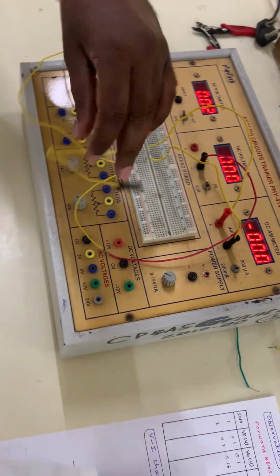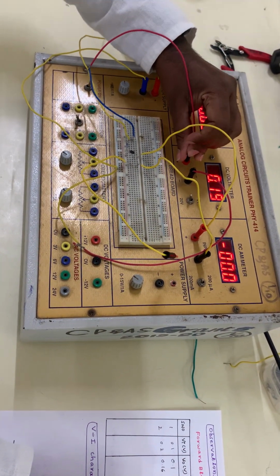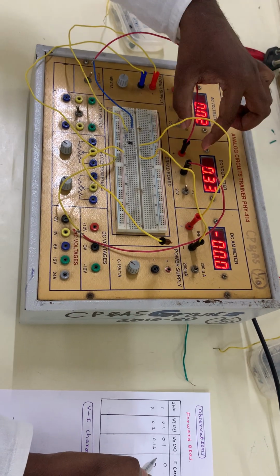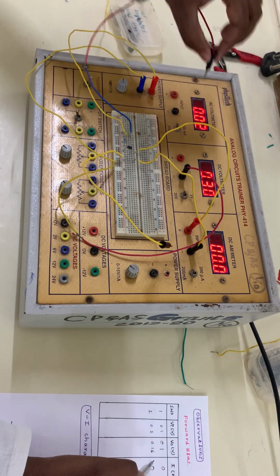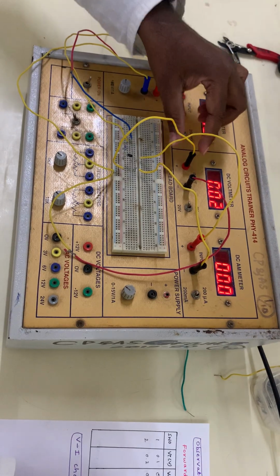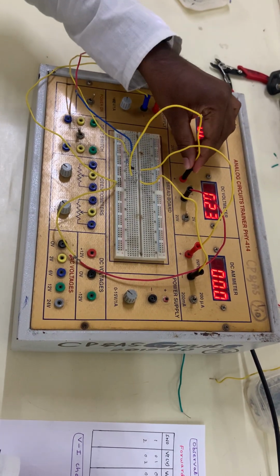Again, you have to apply the input voltage. 0.3 you have to apply as the input voltage. 0.3 you have to apply. You are able to see the output voltage and output current.